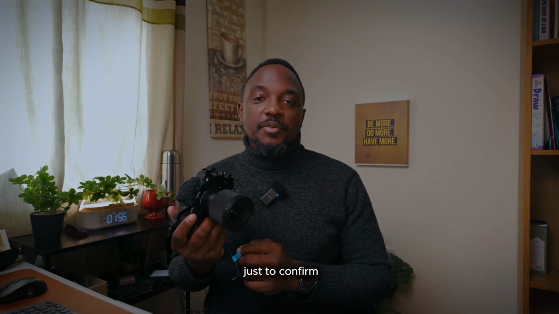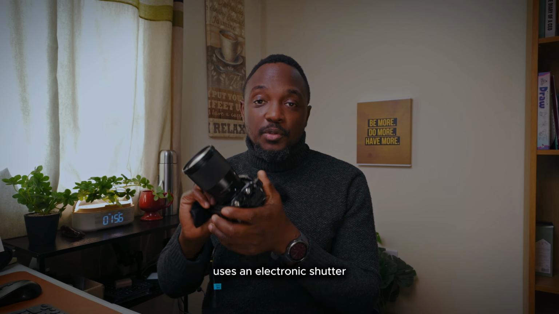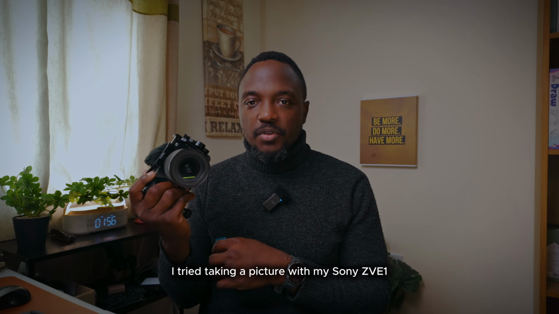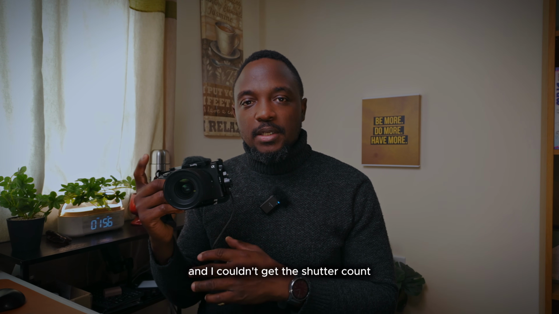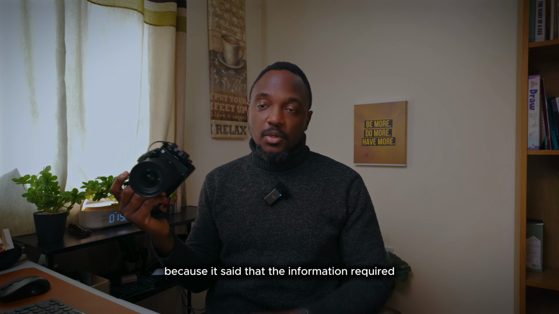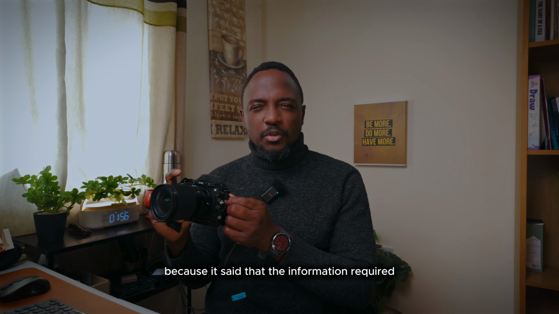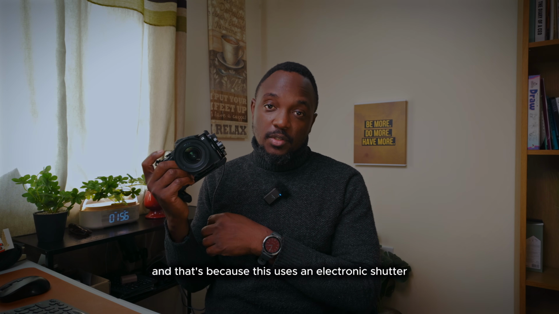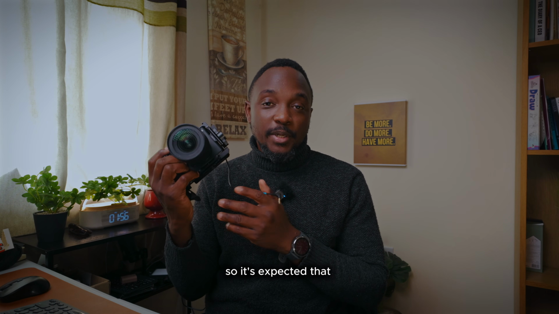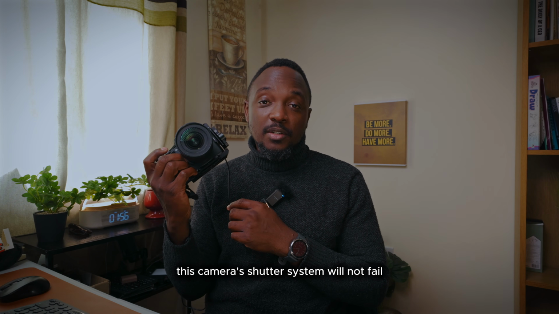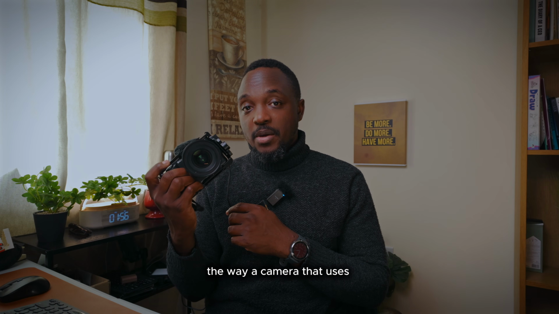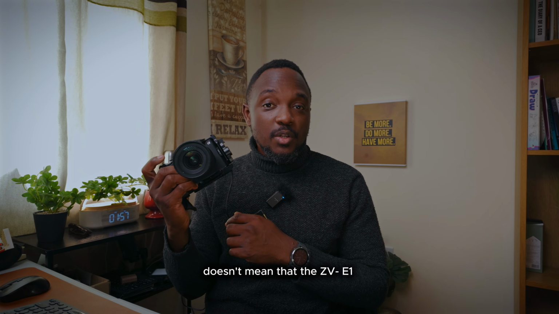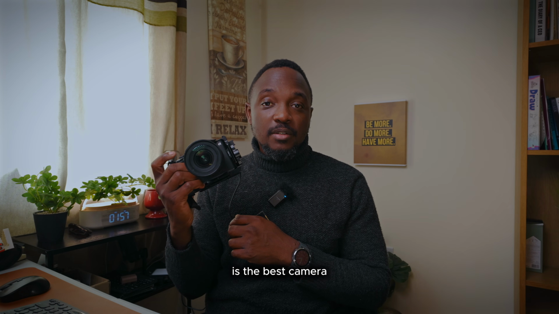And just to confirm that the Sony ZV-E1 uses an electronic shutter, I tried taking a picture with my Sony ZV-E1 and uploaded it to a couple of those websites, and I couldn't get the shutter count because they said that the information required is not embedded within the picture. And that's because this uses an electronic shutter. So it's expected that this camera's shutter system will not fail the way a camera that uses a mechanical shutter may fail.